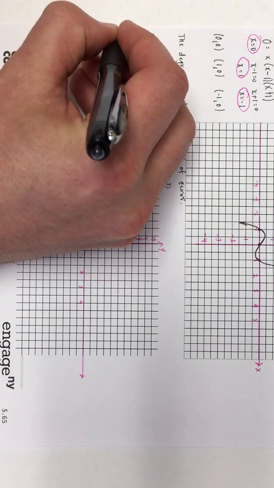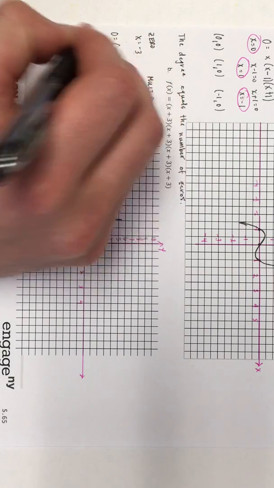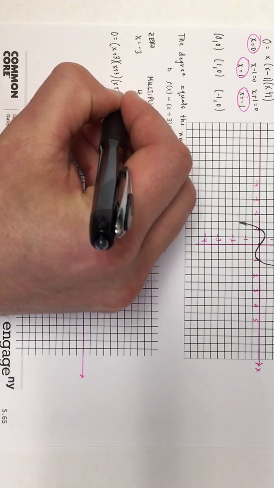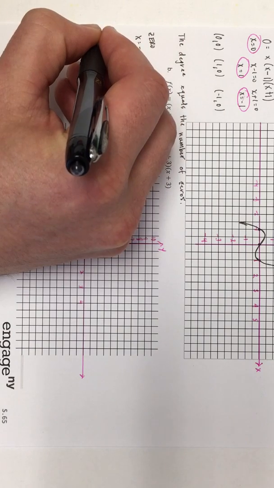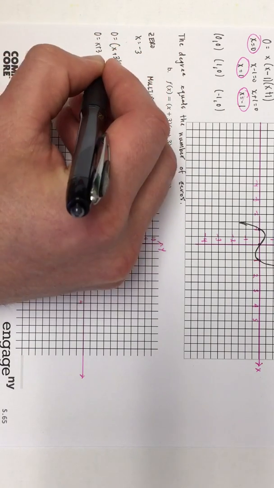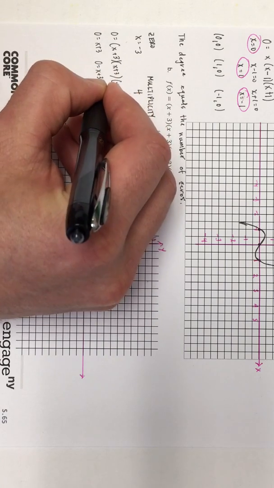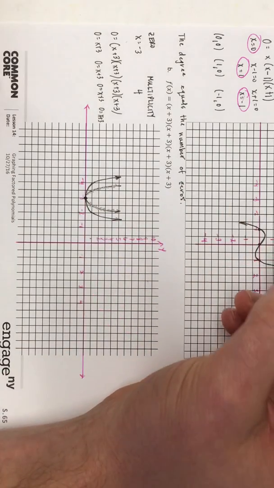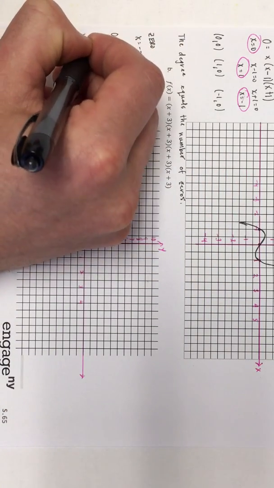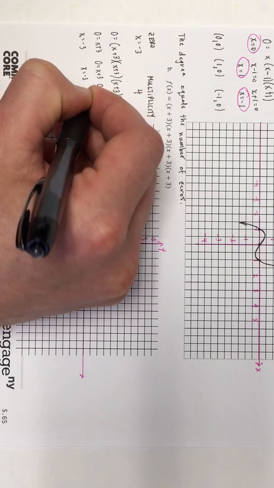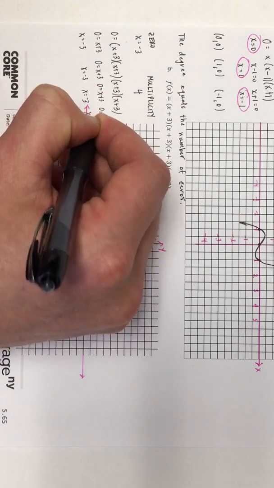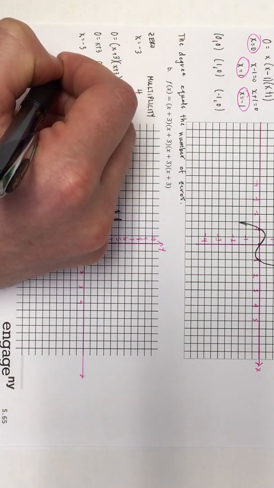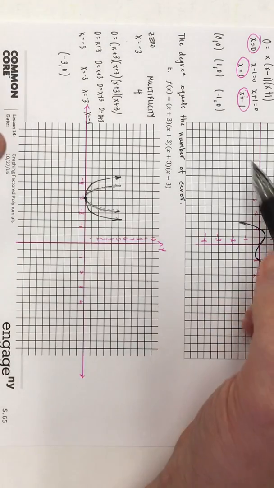If I put this in f of x equals 0, I get x plus 3, x plus 3, x plus 3, x plus 3, and this gives me 0 equals x plus 3 on 4 separate occasions. And now I see that x equals negative 3, x equals negative 3, x equals negative 3, and x equals negative 3. And the only x-intercept that I see, though, is negative 3 and 0. Well, this is kind of nice.